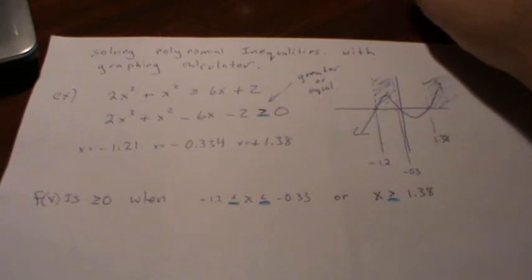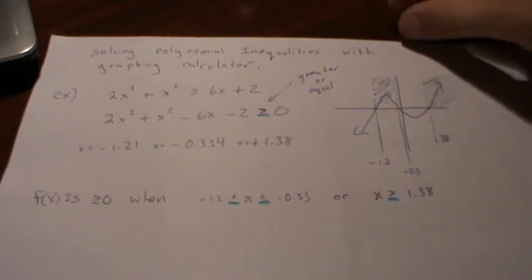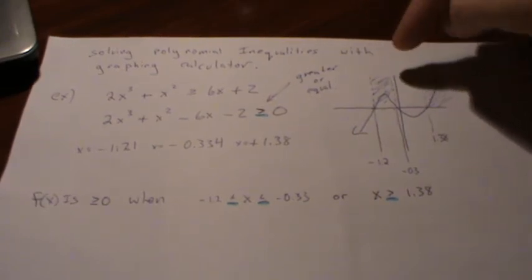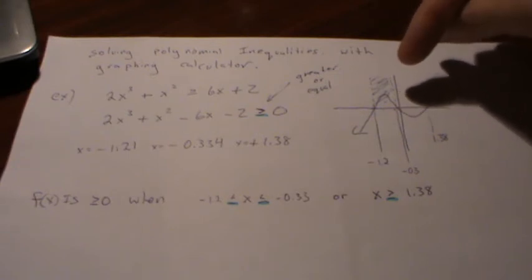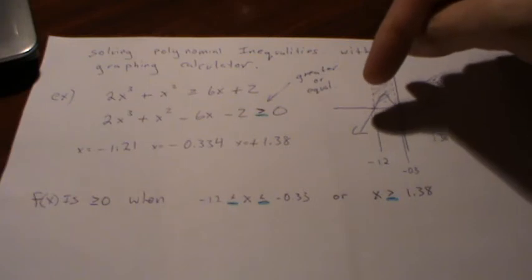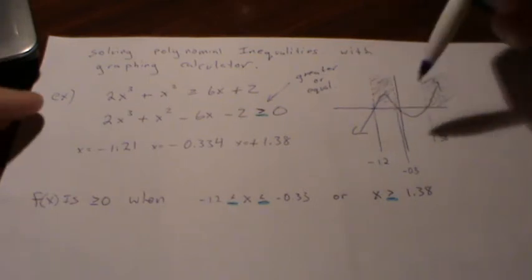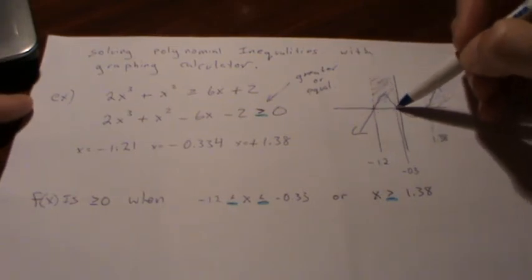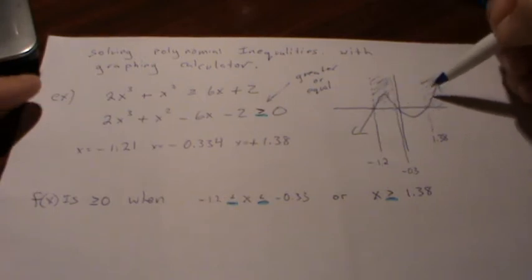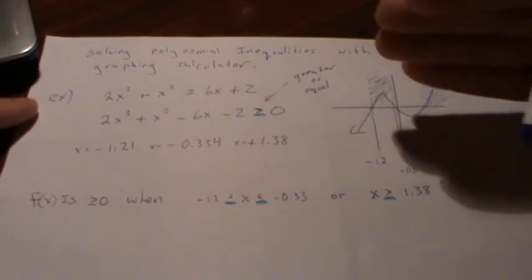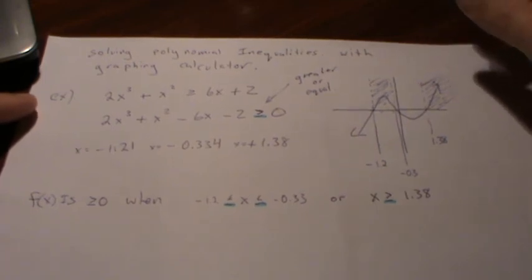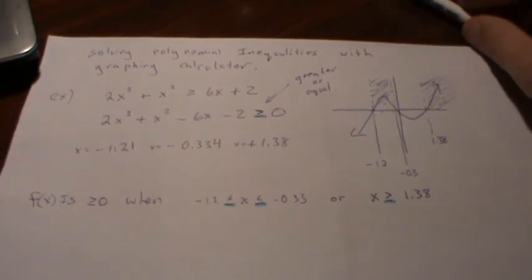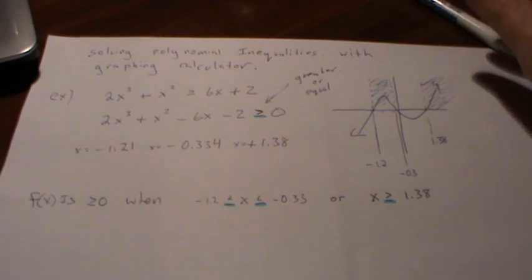These are actually pretty simple equations to solve. They are nice though, because you get to actually see it happen on the graph. And so you start to begin to realize what it means to be equal to 0, greater than 0, graphically, and things like that. All right? And so that is solving polynomial inequalities with a graphing calculator.